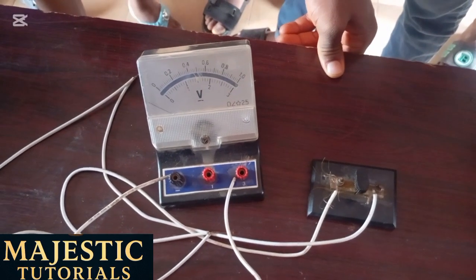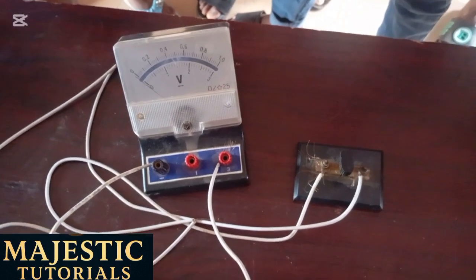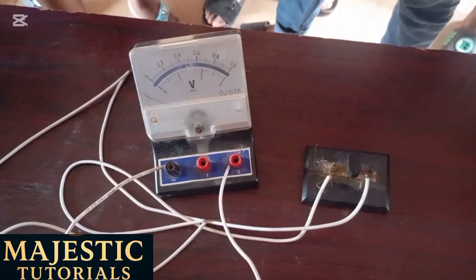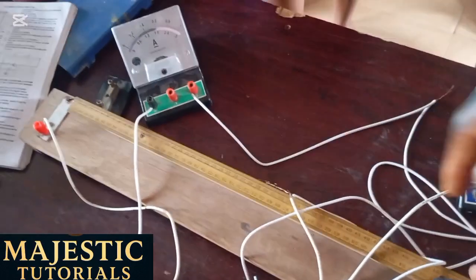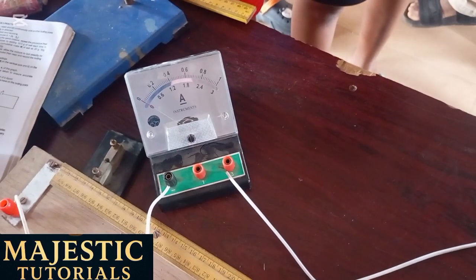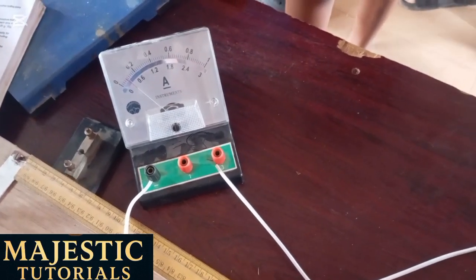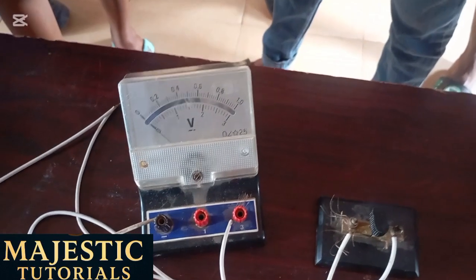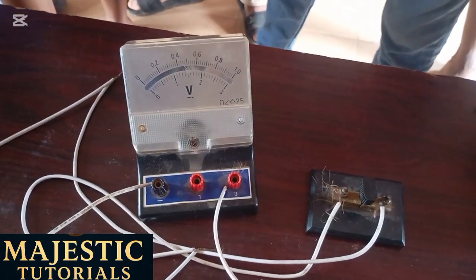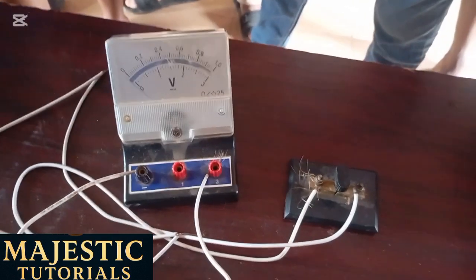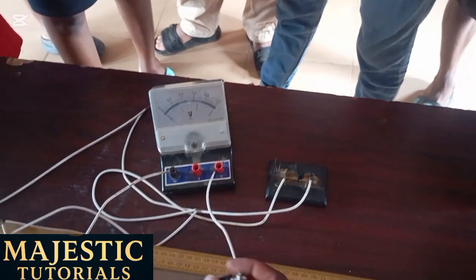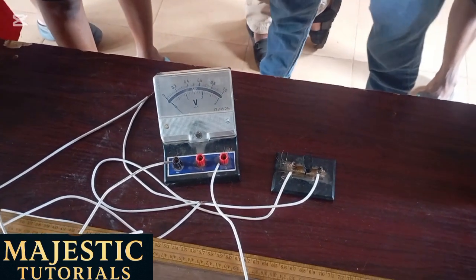Releasing. But the voltmeter is going... Release and put. Voltmeter is going in a reverse way. Okay. So watch the movement of the ammeter. You see how it's moving. Now watch the movement of the voltmeter. Now, because the voltmeter moved in a reverse direction, you change the terminal.